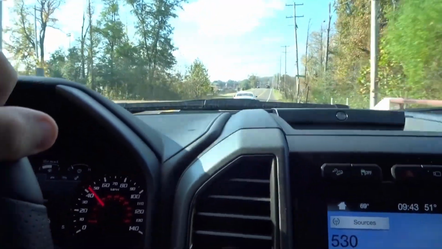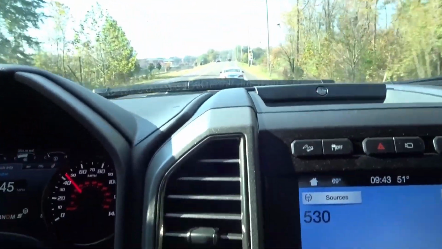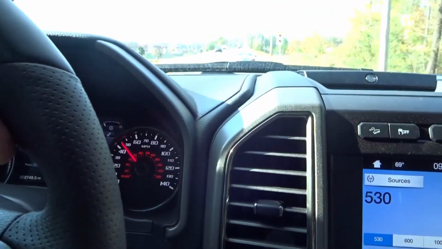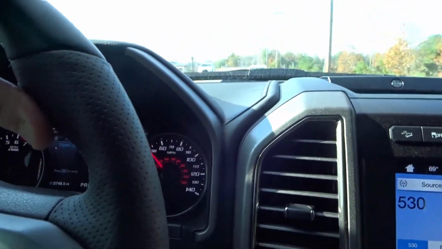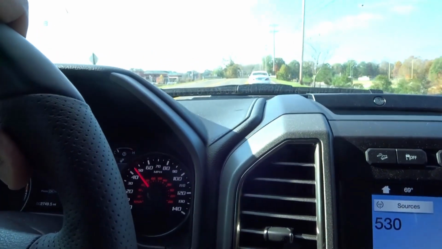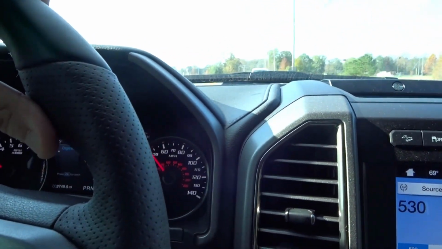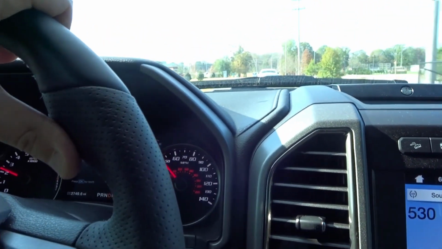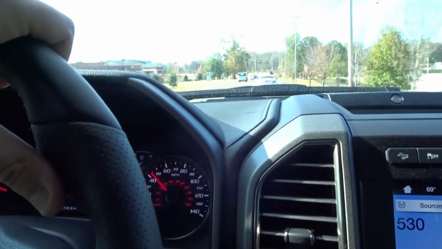I'm probably going to turn it off once I get to work. Actually, I'll probably pull the tablet out and reverse that, and then we'll record that on the way home. But yeah, that's it. That's what it's supposed to sound like from the factory, I guess. But it doesn't.